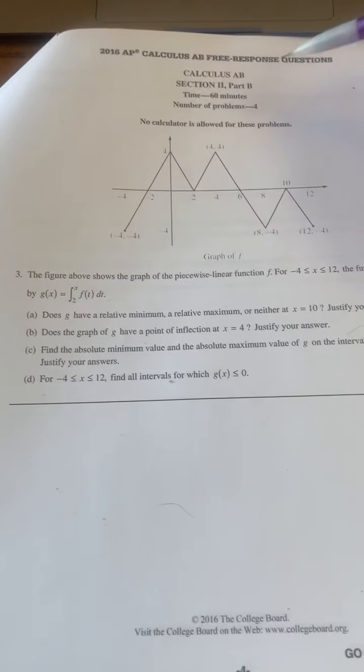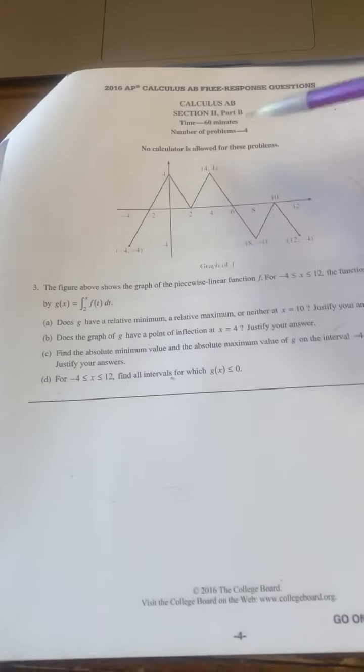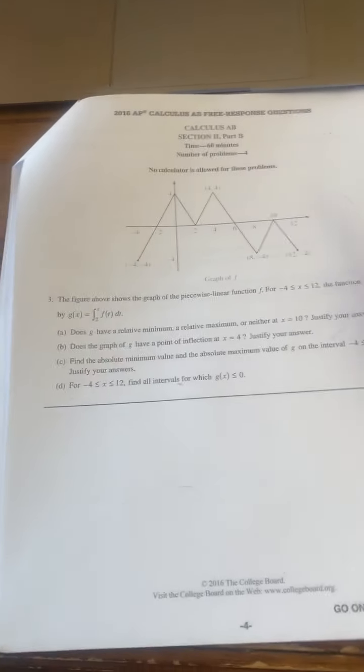All right, guys, back with number 3. So we have this set up. I'm as sure as I can be of anything that this will be on the test. They seem to do one all the time like this.